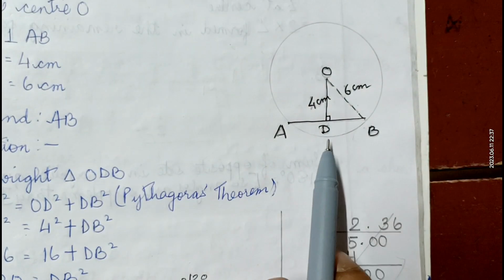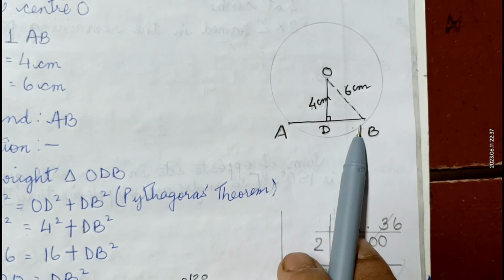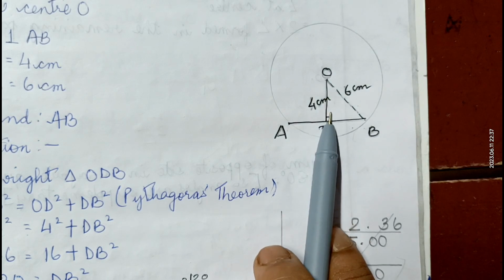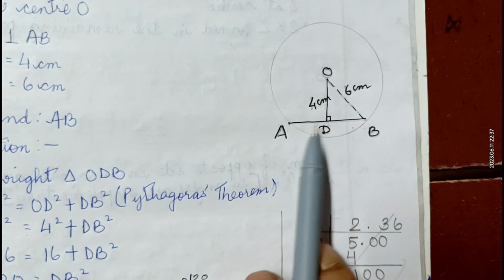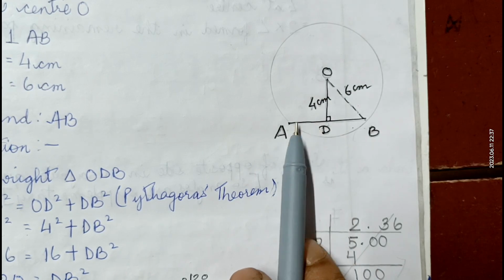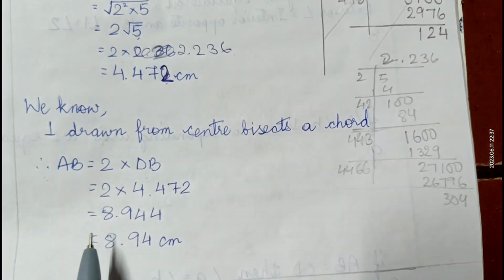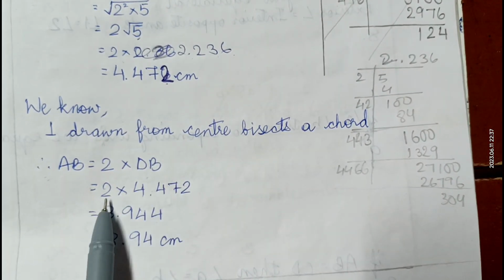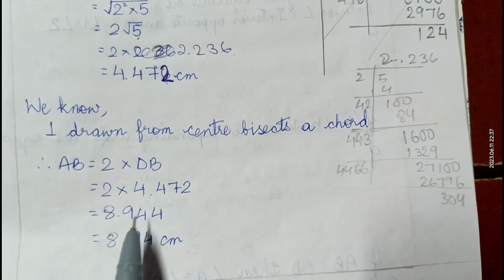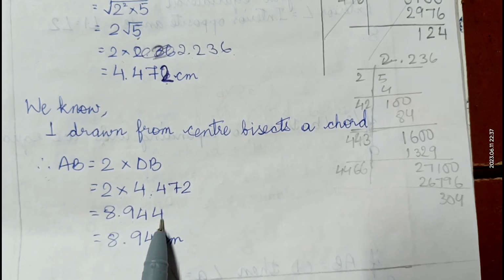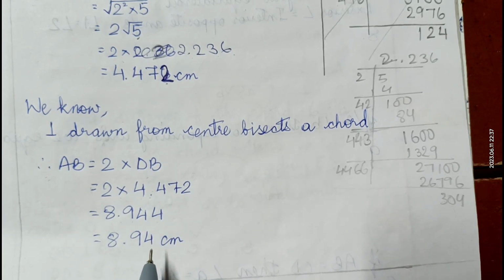So DB we got is 4.472, but we want AB. We know a perpendicular drawn from the center bisects a chord. Since DB is 4.472, AD will also be of the same value, so AB will be twice DB. So we can write here AB equals 2 into DB. So 2 into 4.472, after multiplying, it will be 8.944. So approximately 8.94 centimeter is the length of the chord.